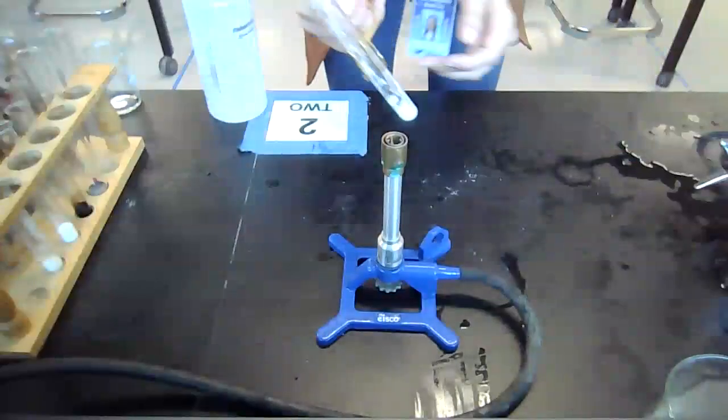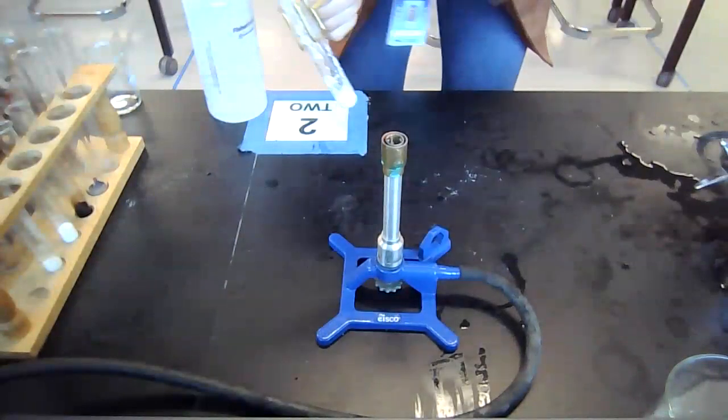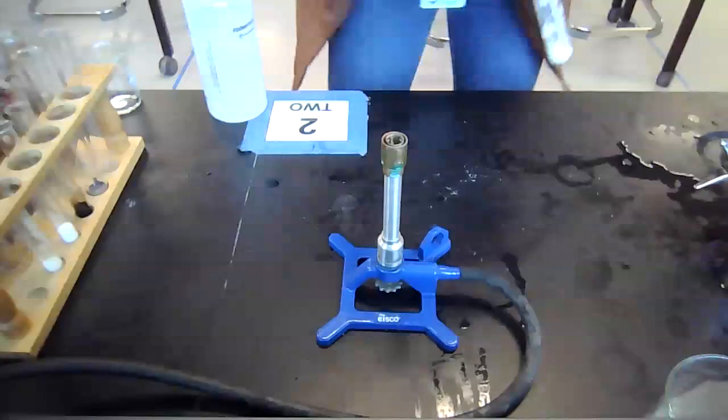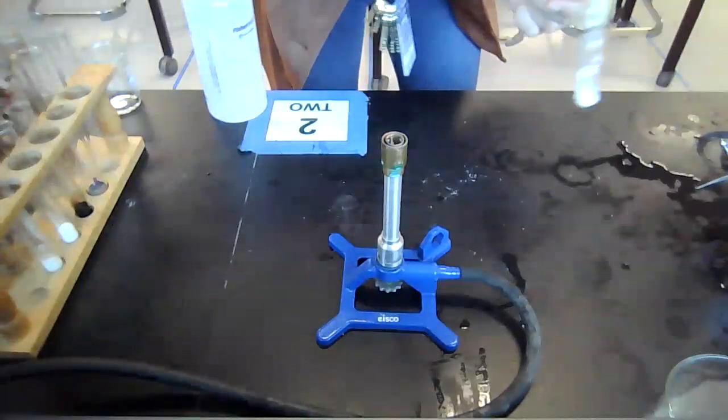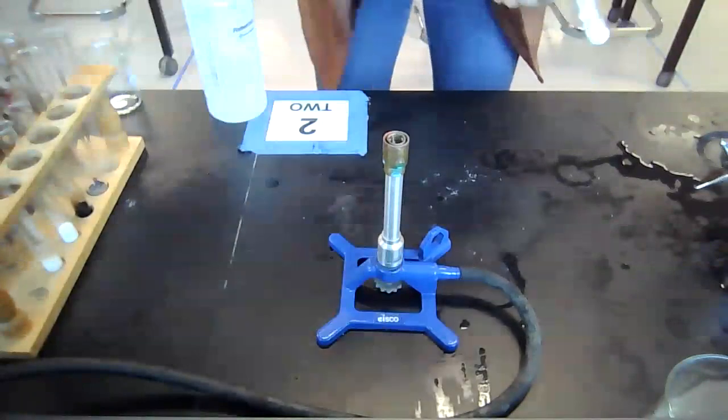Last test we have is melting point. So I've added just a little bit of each solid into an individual test tube. I'm going to be starting with paraffin. You can just look at the time on the video for when it starts to melt. But my first step is to light my Bunsen burner. So I'm going to turn my gas on. Open my gas line a little bit at the bottom.